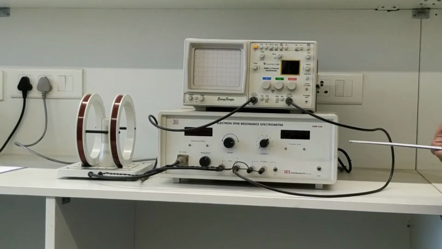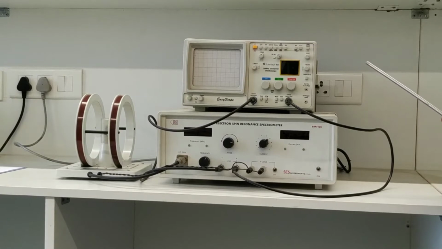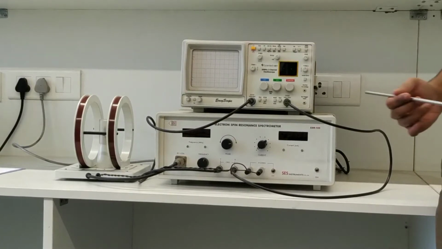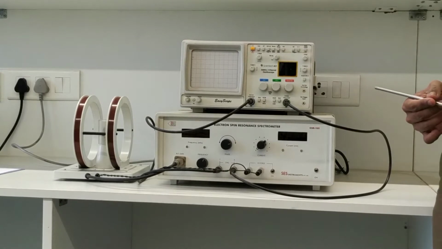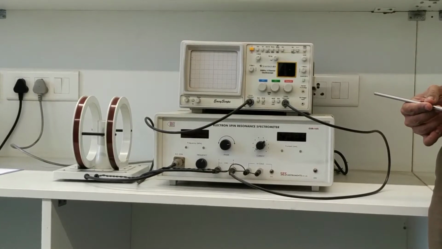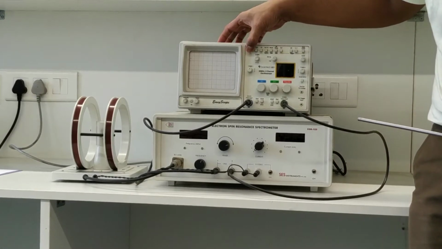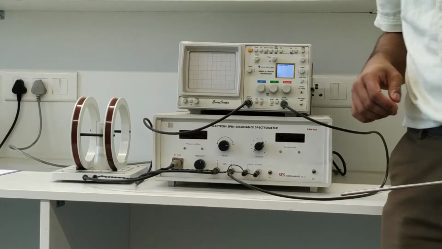Now we will demonstrate how you do the experiment. Okay. So the experiment is very simple. So let me turn on all the devices first. So this is the CRO. So I'm turning on the CRO first.